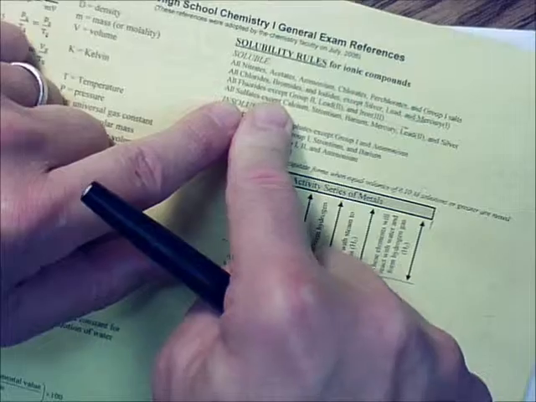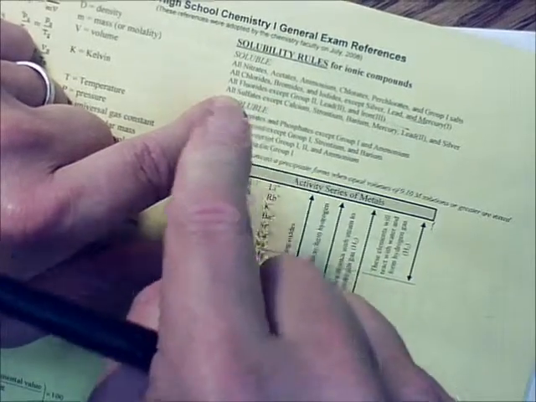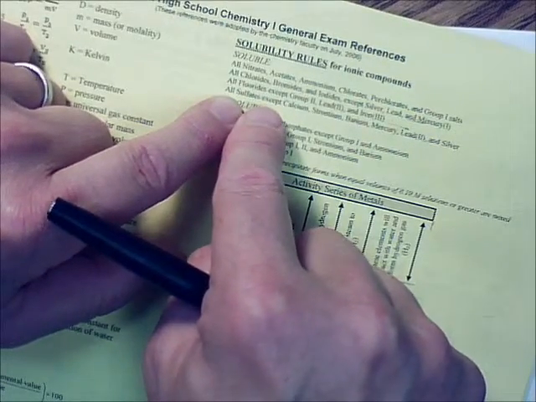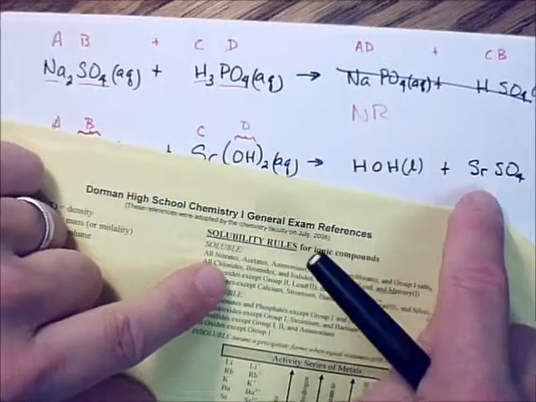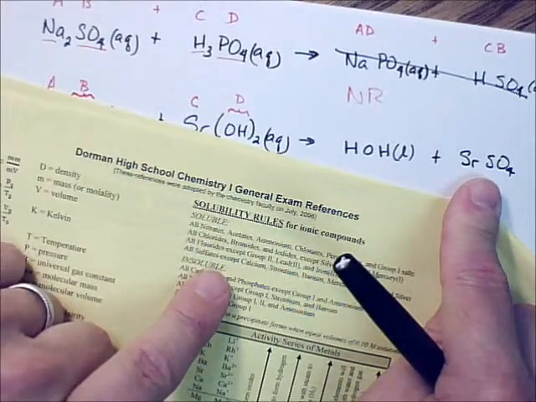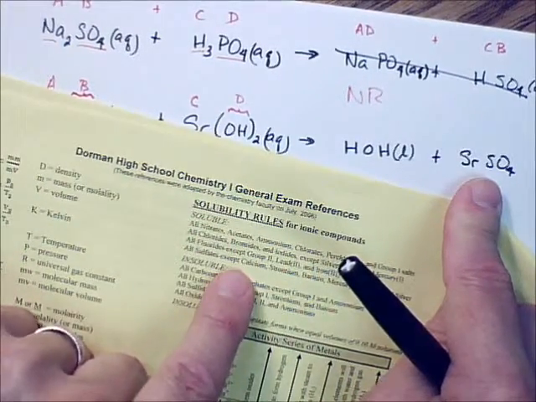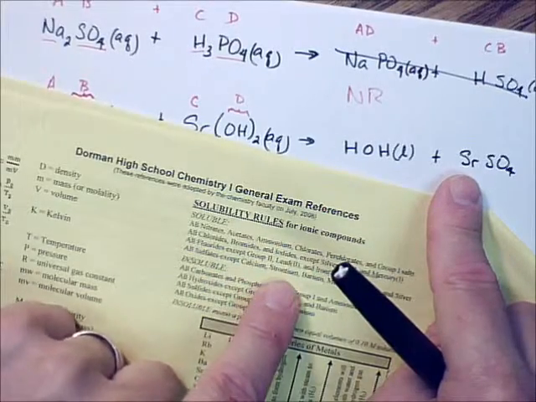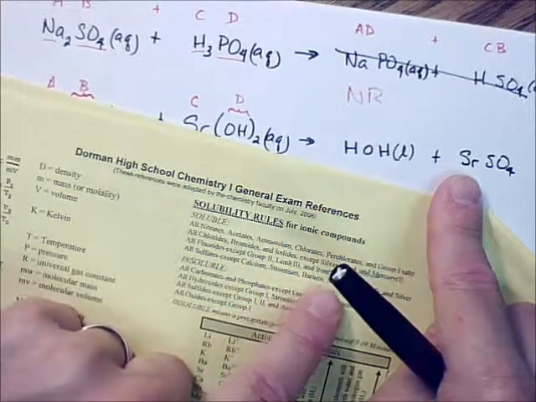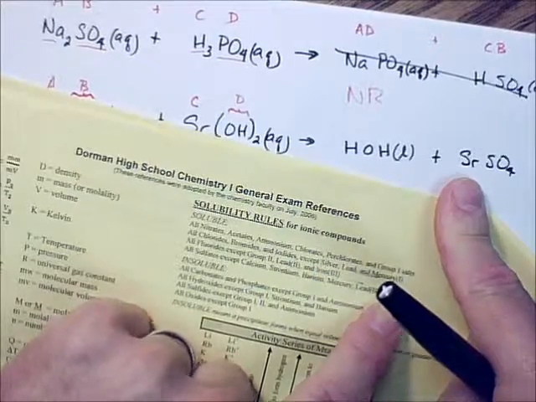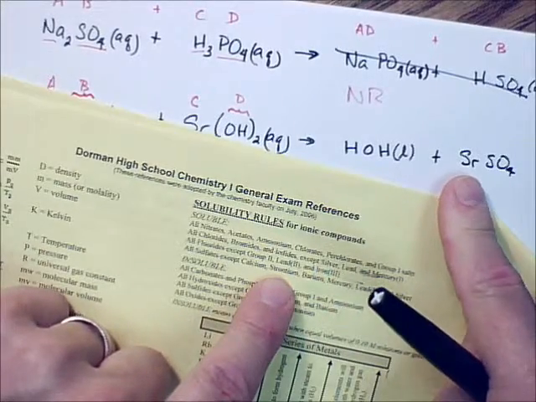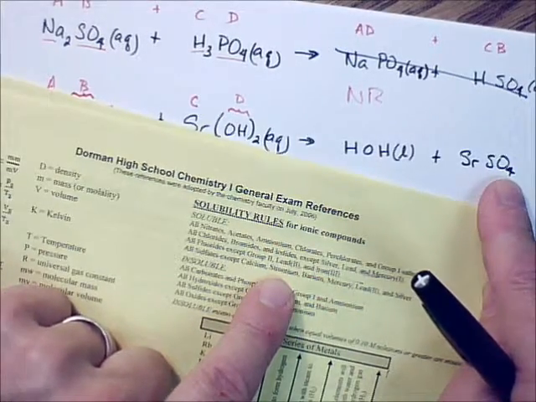And if they're soluble, it means they're going to be aqueous when you're in an aqueous environment. So it says sulfates are soluble except when bonded with calcium, strontium, barium, mercury, lead 2, or silver. Well, strontium is an exception. That means this is going to be a solid.